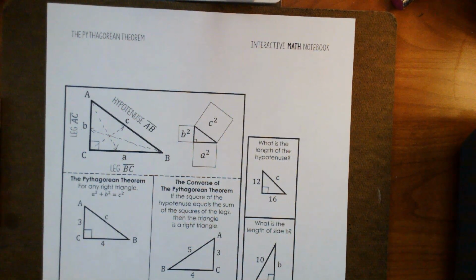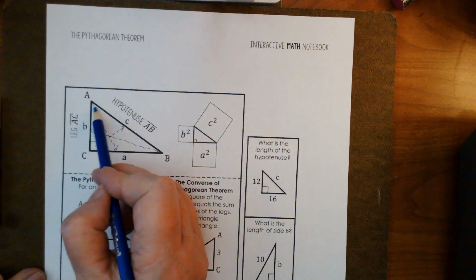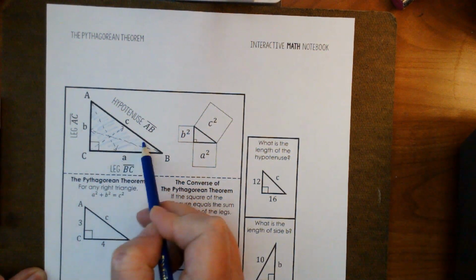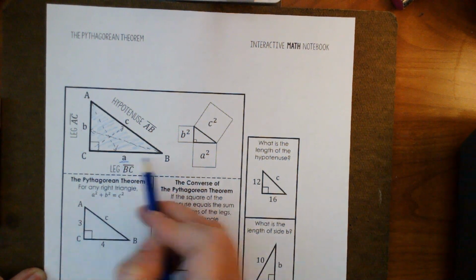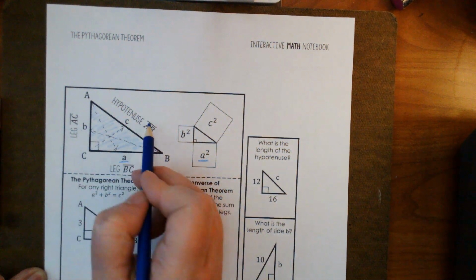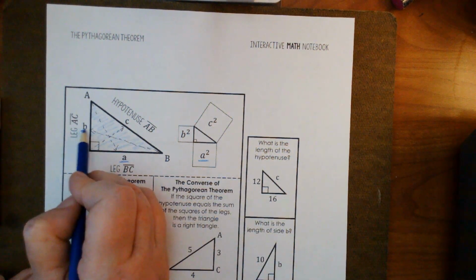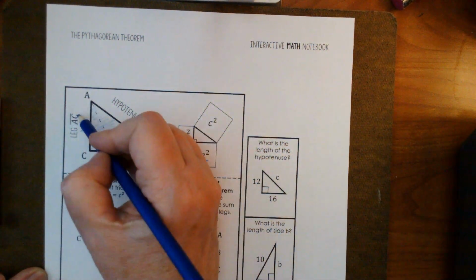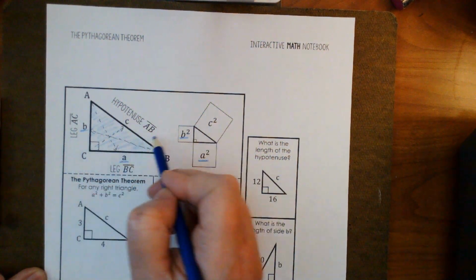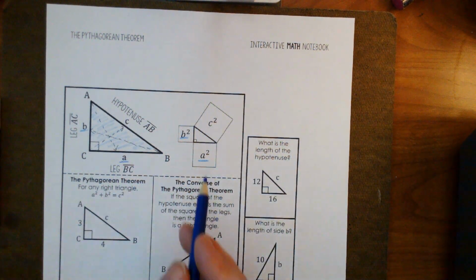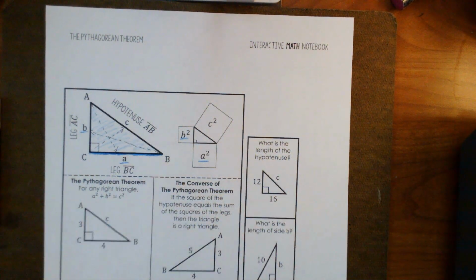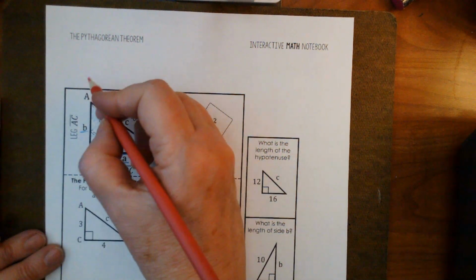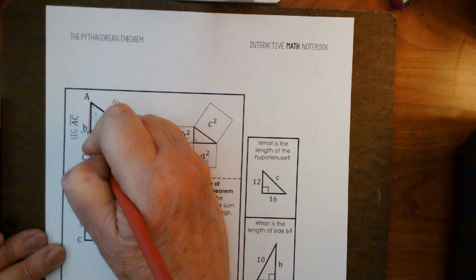So inside here, if you look at this whole thing inside, this is A squared. This is B squared. And you can see the lines. And then the hypotenuse is the C squared. So I'm going to say A is going to be that pretty blue. And then I'm going to say that the B is going to be the pink.